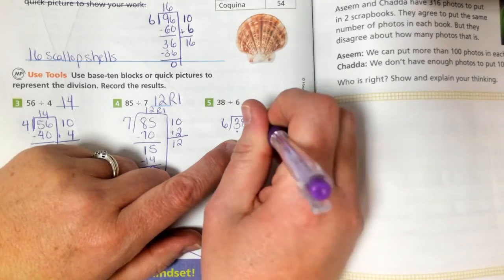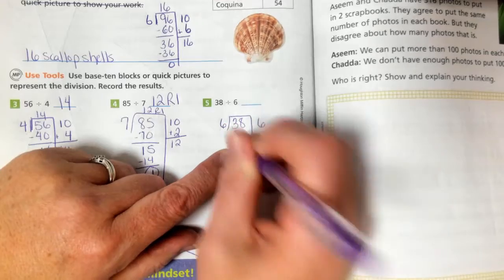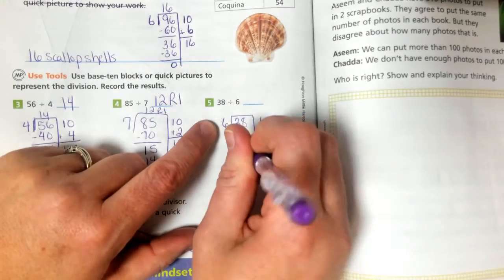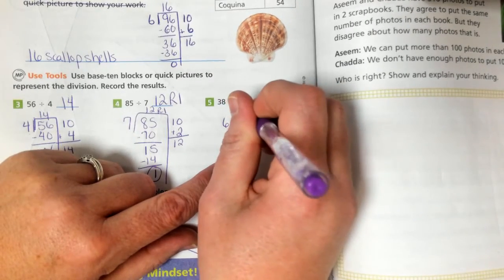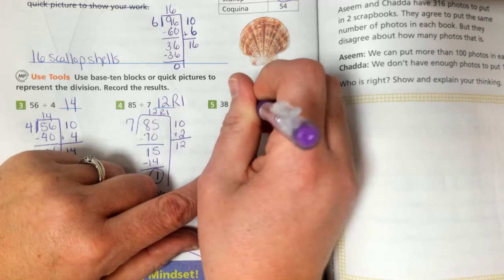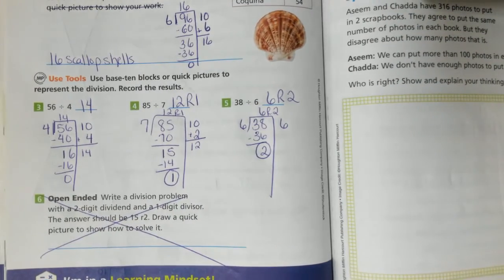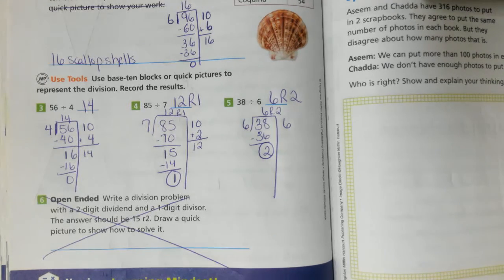What about 6? 6 times 6 is 36. And then I have a 2. My 2 is less than my 6, so that's my remainder. So my answer is 6 with a remainder of 2. 6R2.